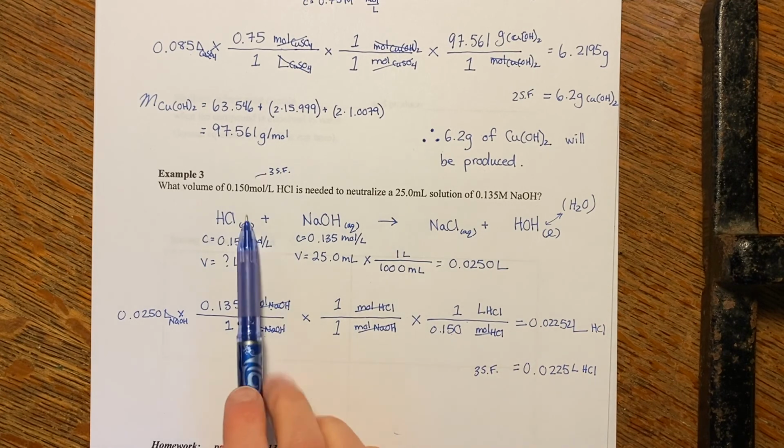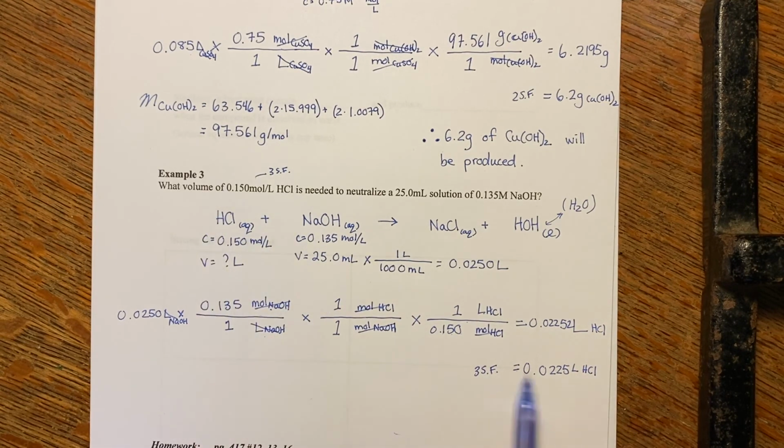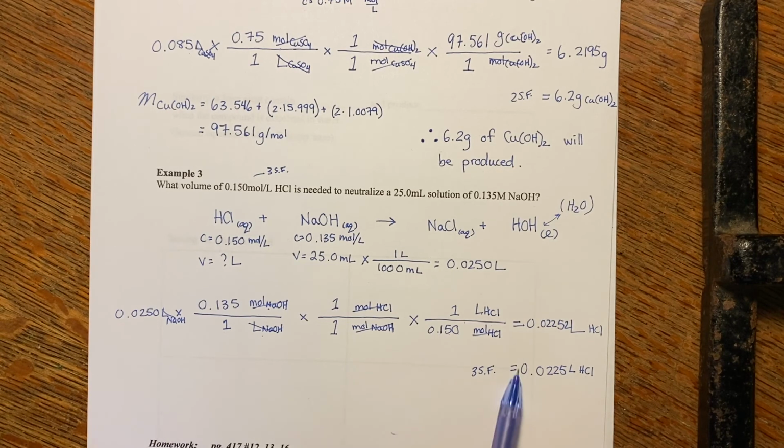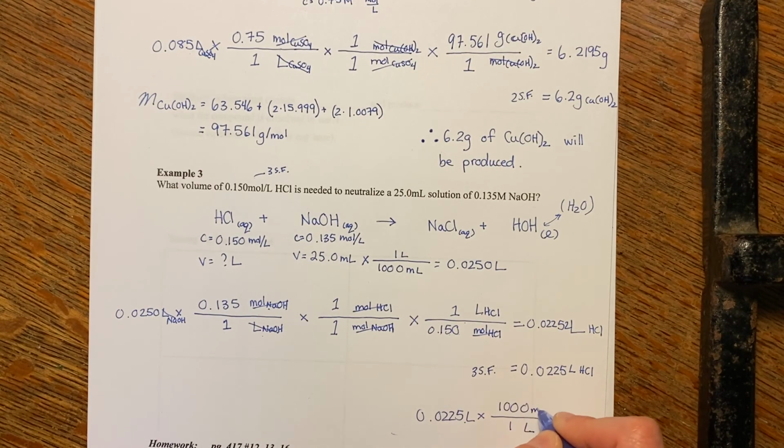Now in this question, it didn't specify what unit the volume needed to be in, so we could end things here, but often in chemistry, we want to convert our volumes back into milliliters, because in the lab, we measure volumes mostly in milliliters, and especially because this number is quite a small number for liters, we can convert that into milliliters to make it a little bit more useful. So 0.0225 liters times 1 liter, so liter to liter on the bottom, multiply it by 1,000 to get to milliliters on the top. That's going to give us 22.5 milliliters of HCl.